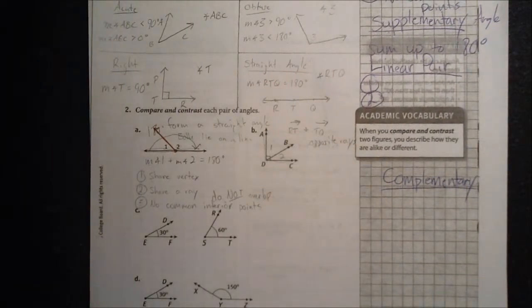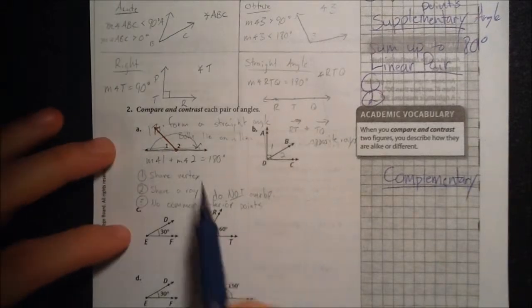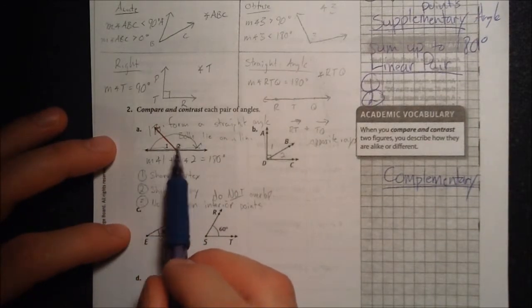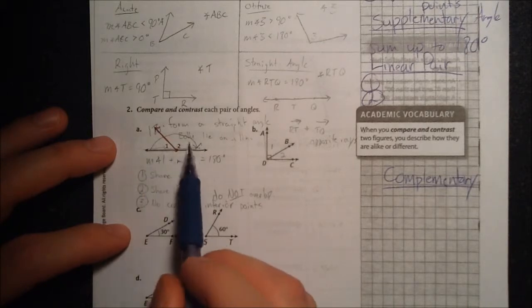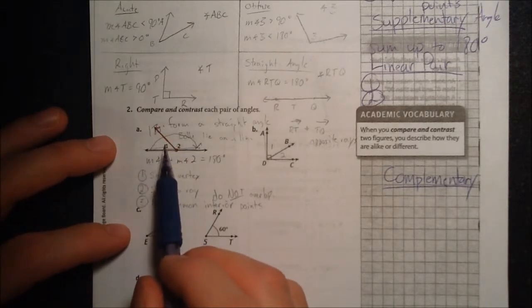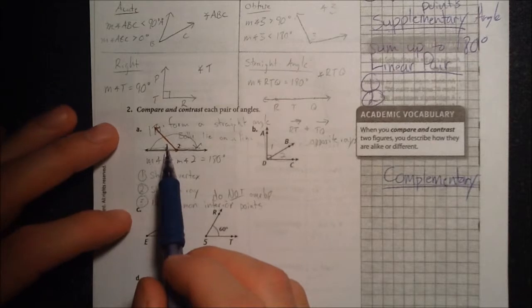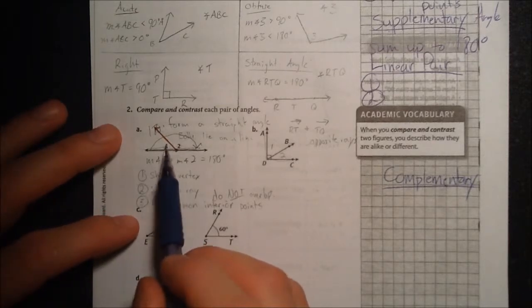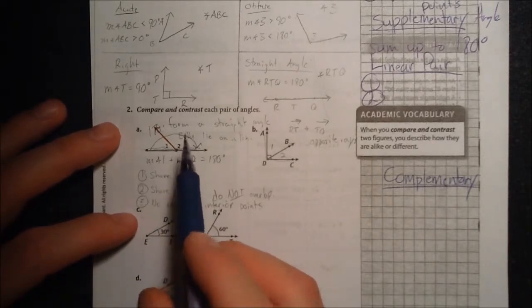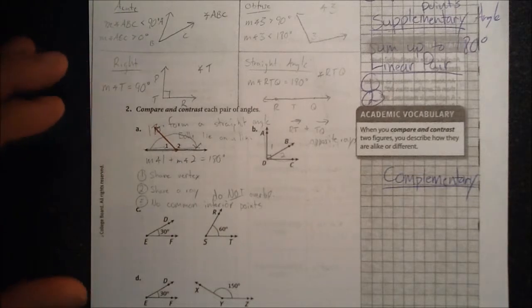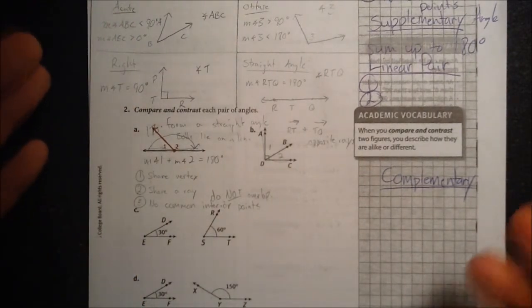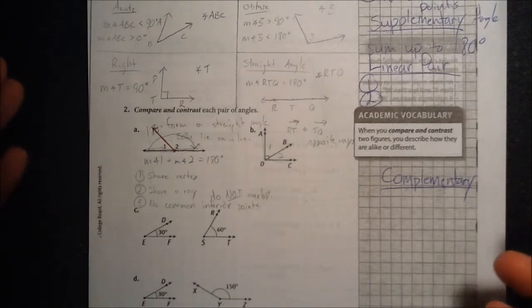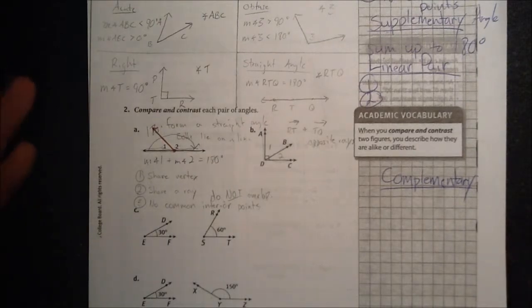So when this happens, the fact that these two lie on the same line, or they make up this line, and they're adjacent and they're supplementary, we call these two angles a linear pair, because they form a line. That makes sense, right? When you hear pair, you think of two, and when you hear linear, I hope you think of line.